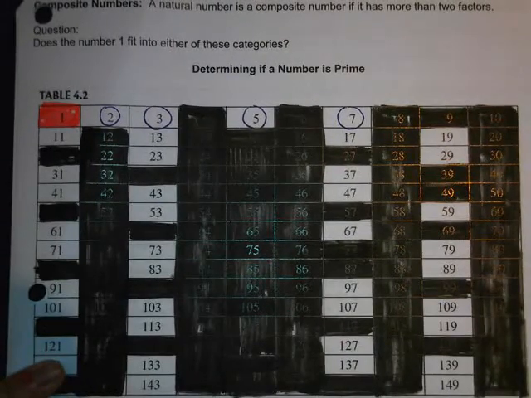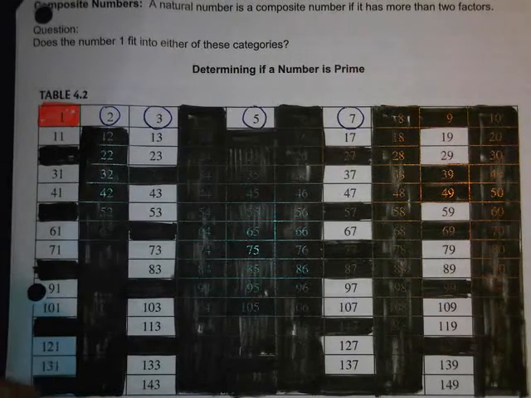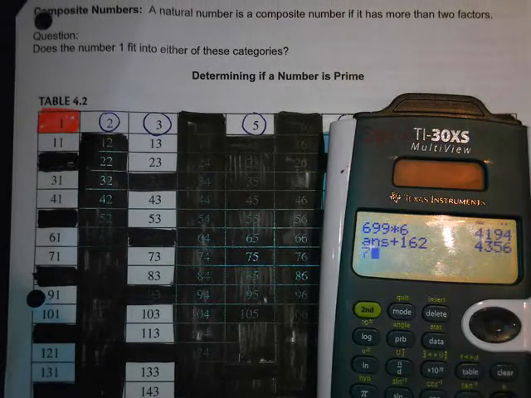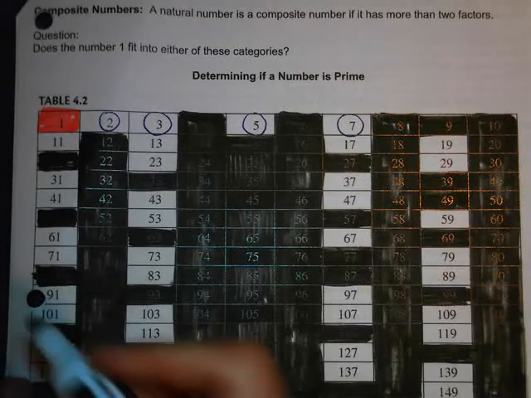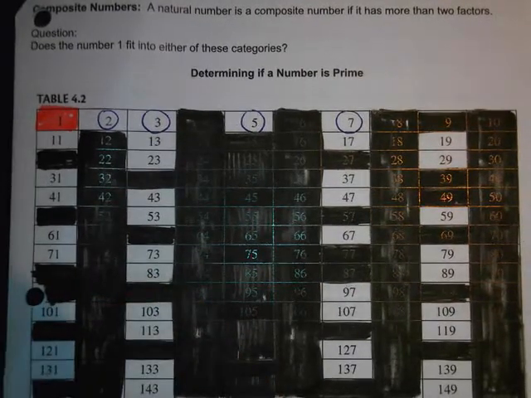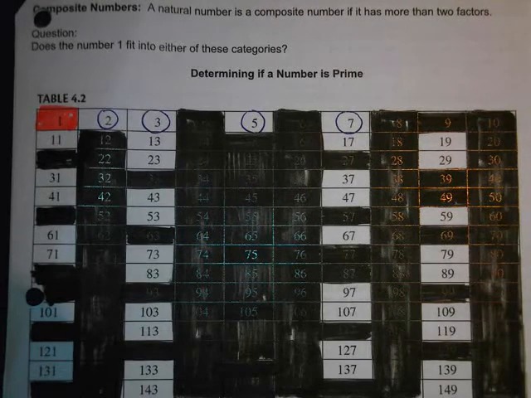7 times 13, I don't think we've crossed that one off yet. Let's see what that would be. So 7 times 13 is 91. I haven't crossed that one off yet. So let's cross off 91. That's a multiple of 7. That was 7 times 13. I've crossed off 7 times 14 because I've crossed off all the evens. I've crossed off 7 times 15 because I've crossed off all the multiples of 5.